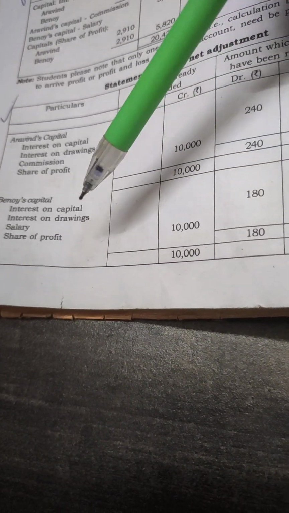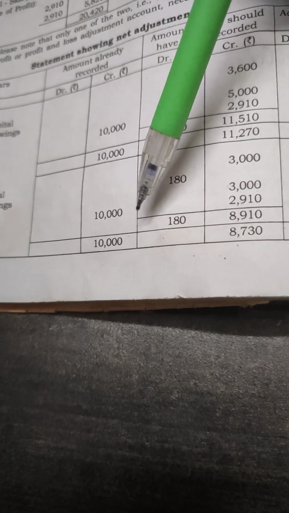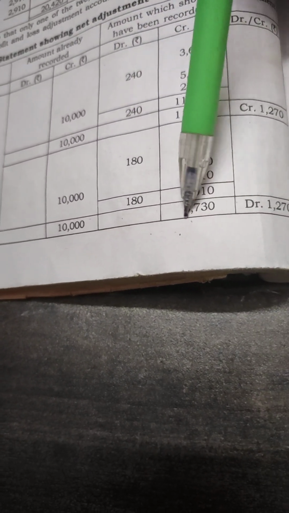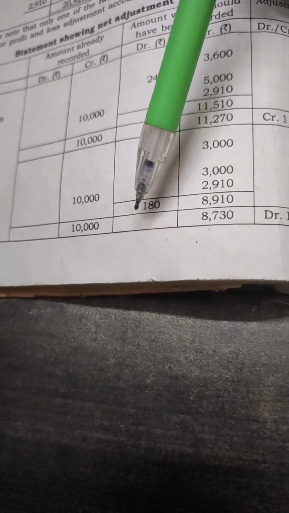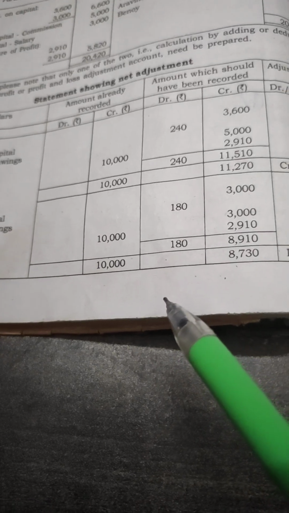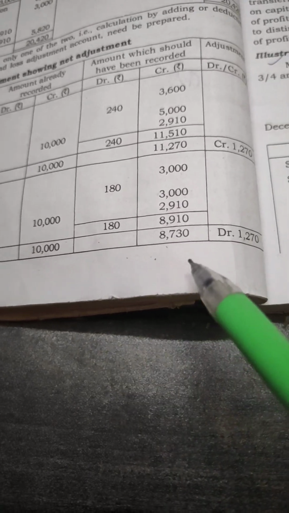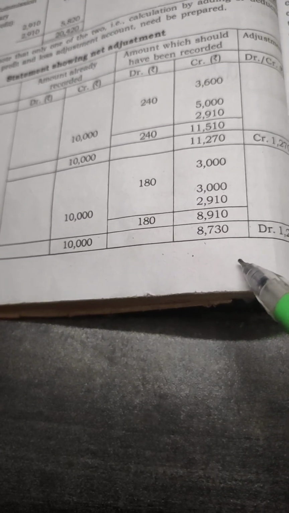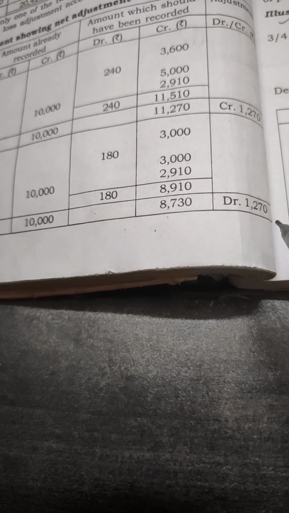But the actual share of profit recorded is 10,000. The amount recorded is 10,000, but the actual amount that is to be recorded is 8,730. So there is an excess amount of 1,270, that is debit. Debit side is more than the credit side. 10,000 minus 8,730 gives the amount 1,270.